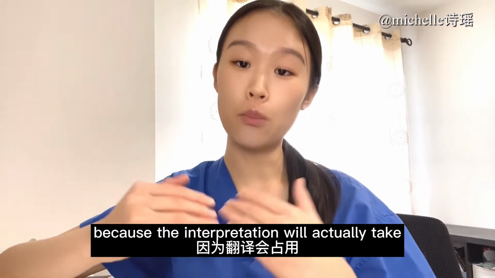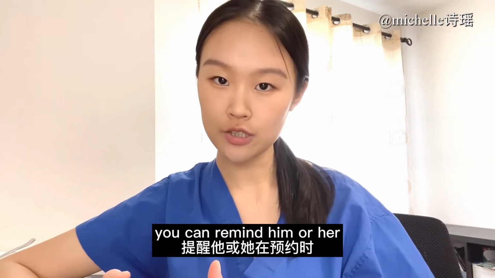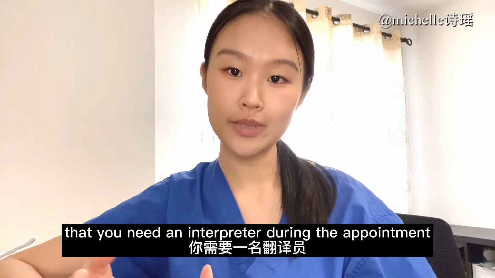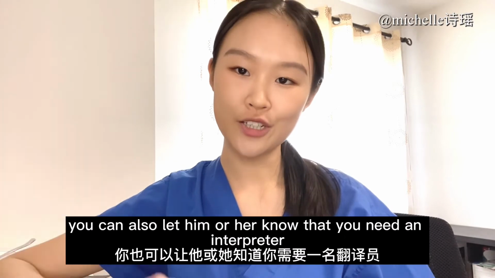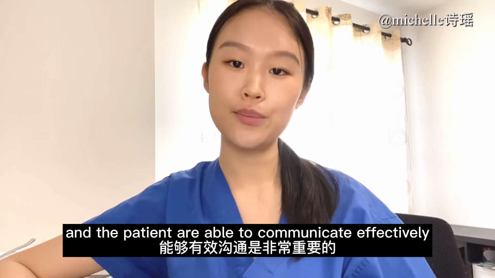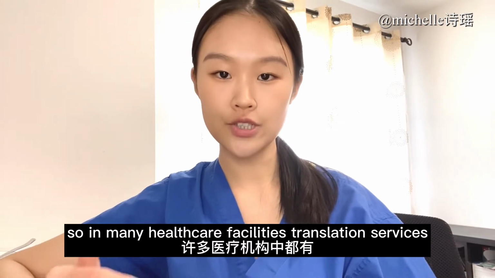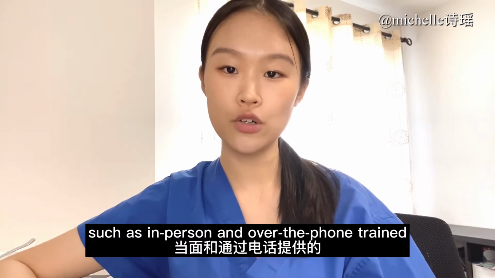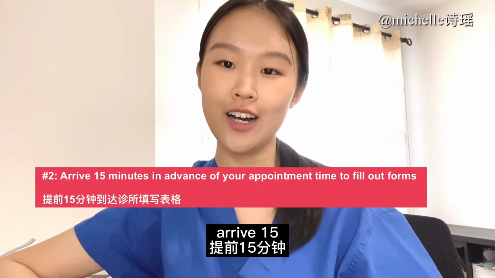interpretation will actually take more time out of your appointment. Now, when you arrive at the clinic and you see the receptionist, you can remind him or her that you need an interpreter during the appointment. Also, just to be on the safe side, when you see the doctor, you can also let him or her know that you need an interpreter. So it's super important that both the healthcare provider and the patient are able to communicate effectively. So in many healthcare facilities, translation services such as in-person and over-the-phone trained interpreters are available.